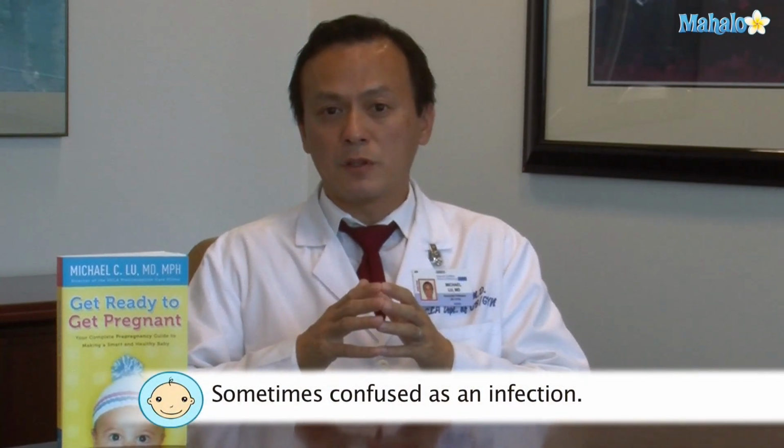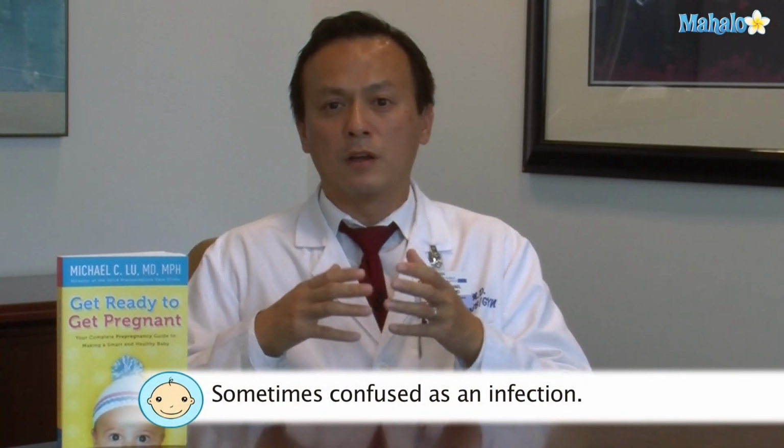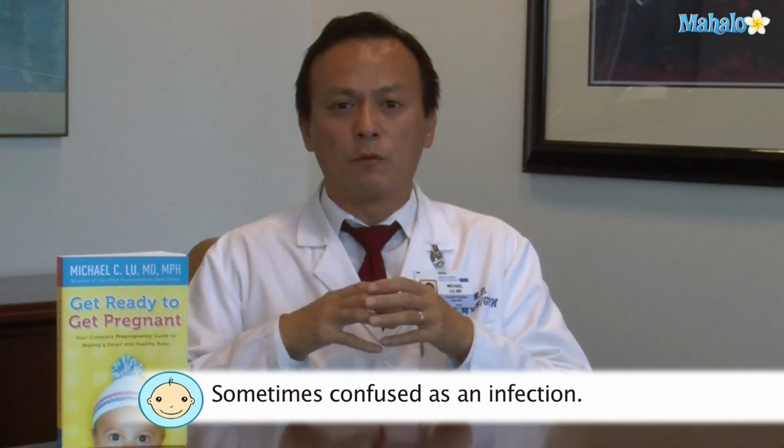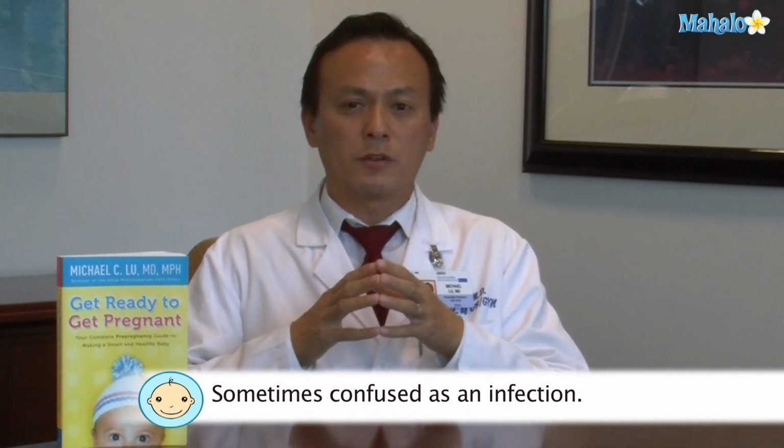Now, the advantage of checking cervical mucus is that it's free and you can actually use it to time your sexual intercourse. The disadvantage is that it's sometimes confusing. For example, it can be confused with a vaginal infection, and in some women who appear to have what looks like fertile cervical mucus, they could actually not be ovulating, as in the case of many women with polycystic ovarian syndrome.